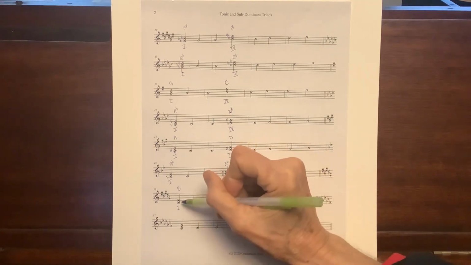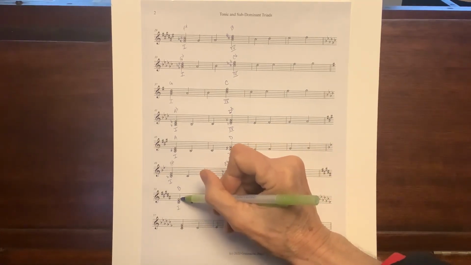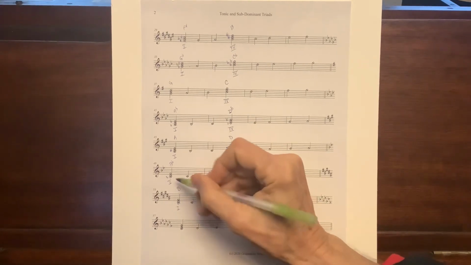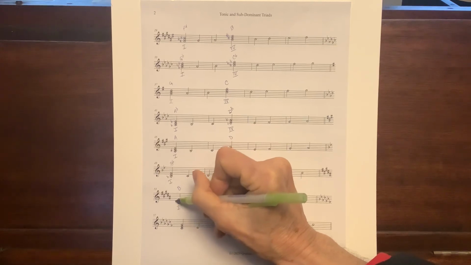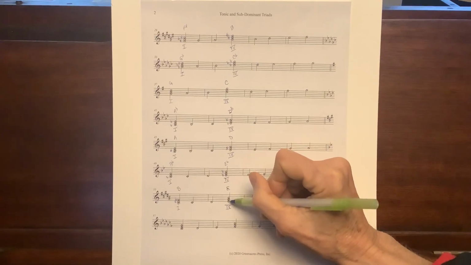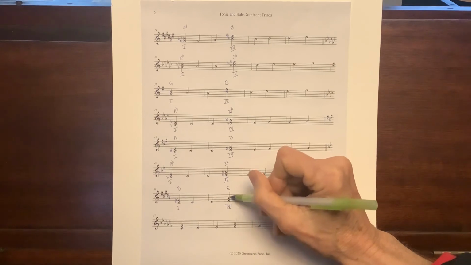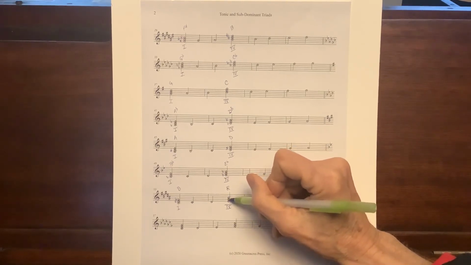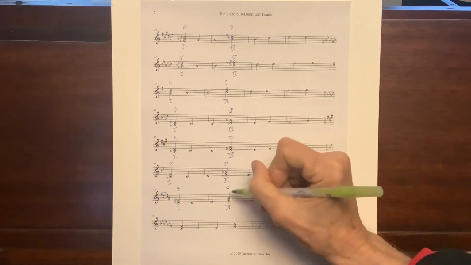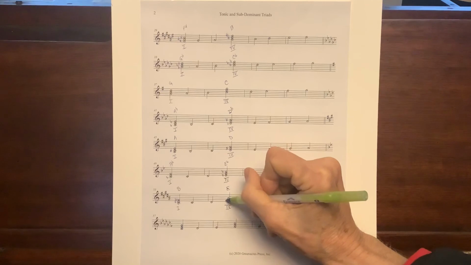So we have a B, D, and an F, so the only note that isn't sharped is the bottom note. So that's how we get our B major triad there. And then here we have an E and a B. Those are the exceptions. Those are the only white keys in the scale of B major, right? But the G is sharped over here. So the 4 chord is an E major triad.